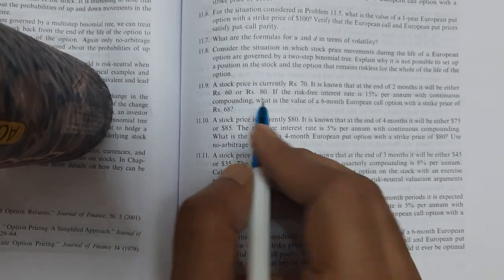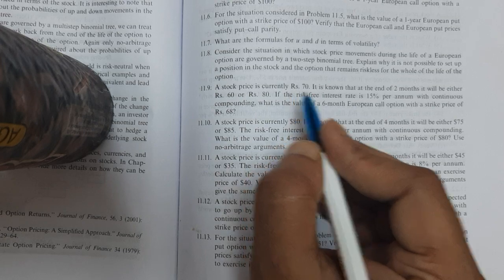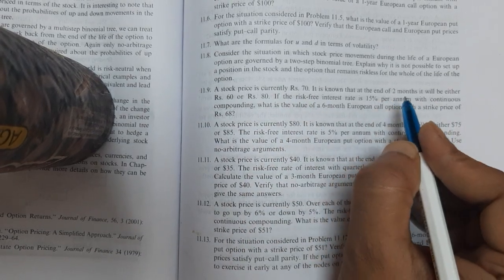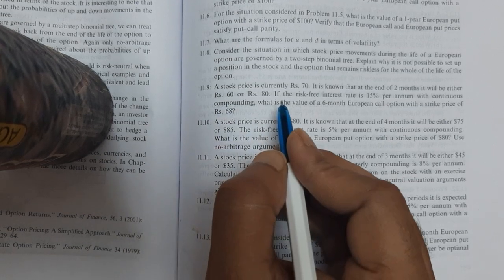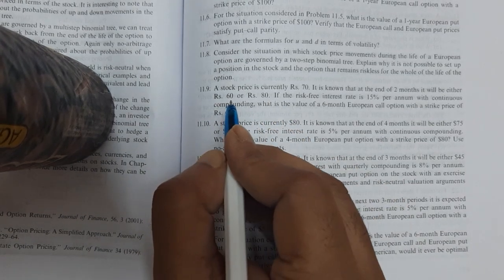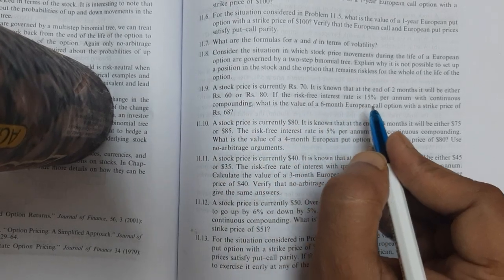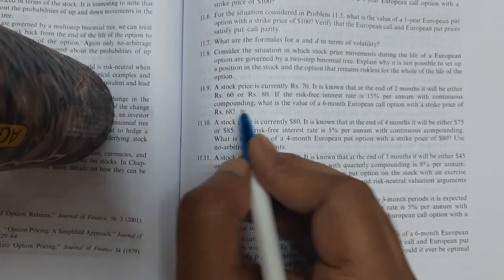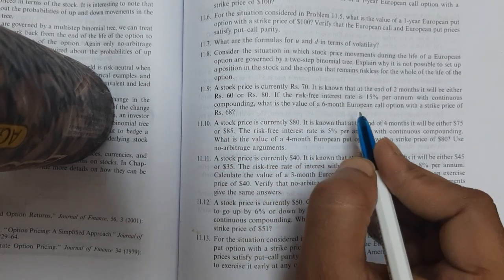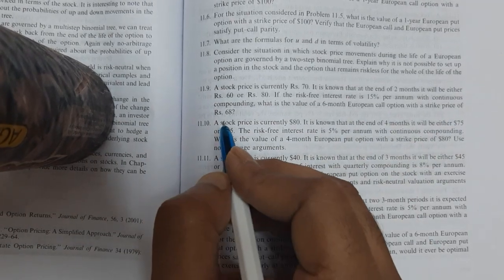So I feel all of us are with the question, that is the spot market price is 70, the time period is 2 months, and the upward price movement will be 80 rupees or the downward price movement will be 60 rupees, and the risk-free interest rate is considered to be 15% per annum with continuous compounding, and we are considering a European call option with 6-month maturity period and strike price of rupees 68.